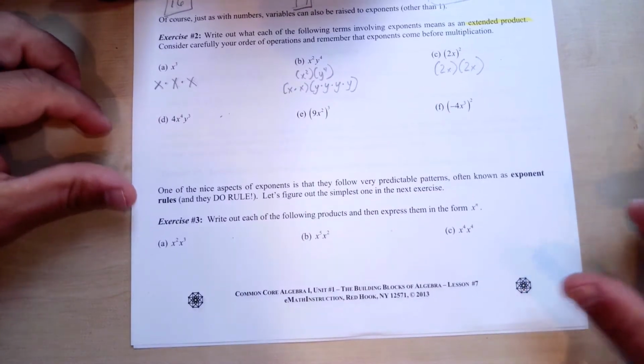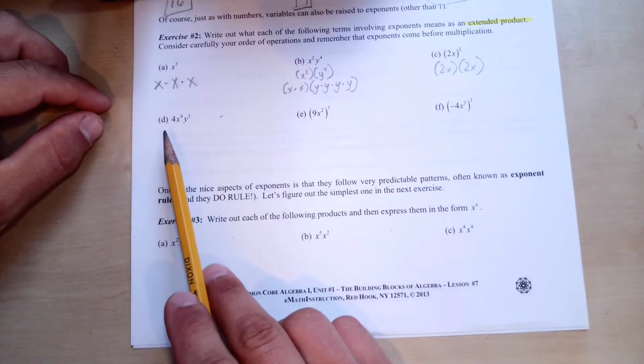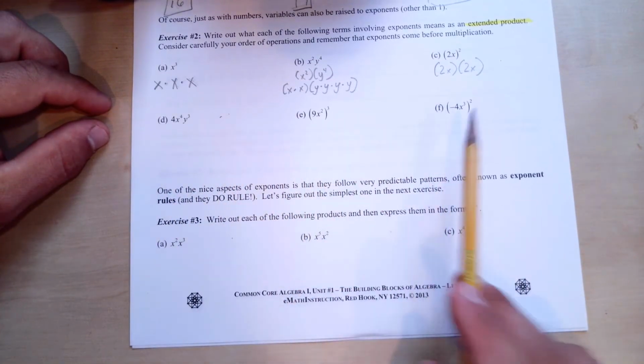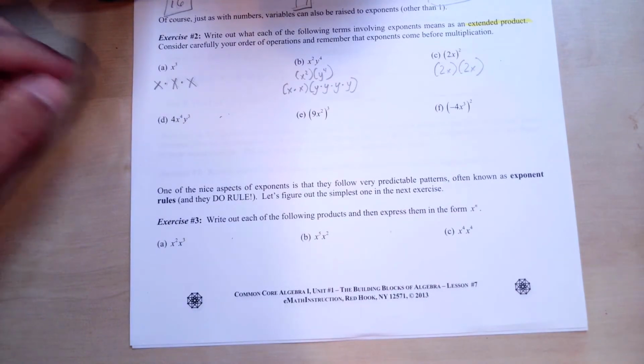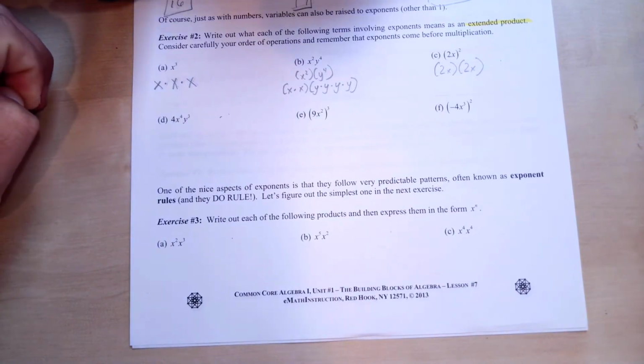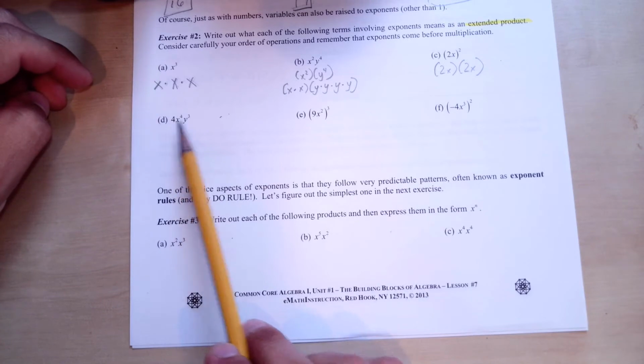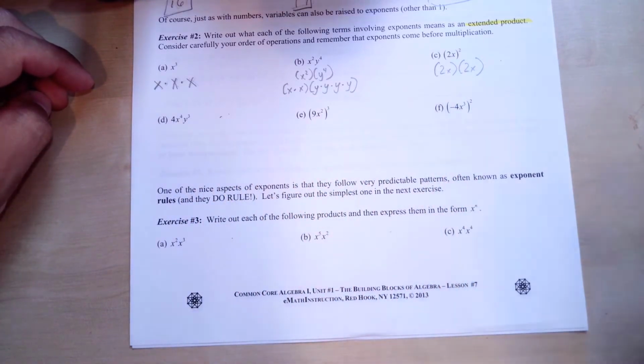Alright, so let's give this video a pause and let's try to do the next 3 examples here on your own. Write it as the extended product, and don't forget that we have some coefficients here out in front.